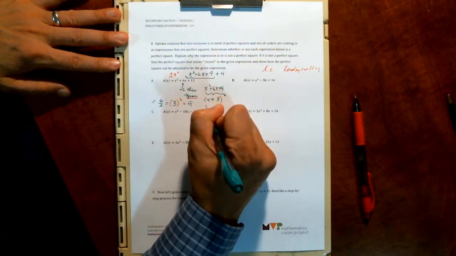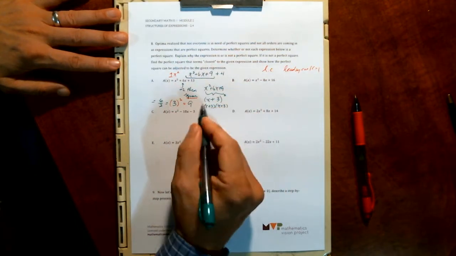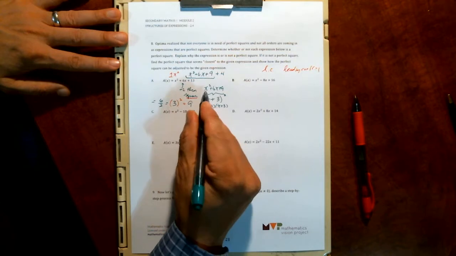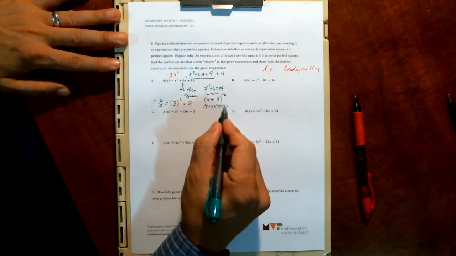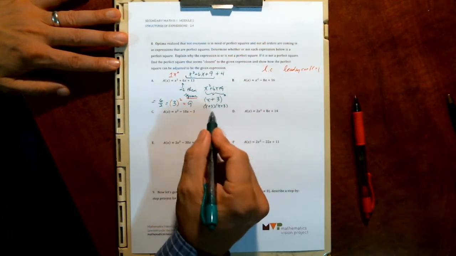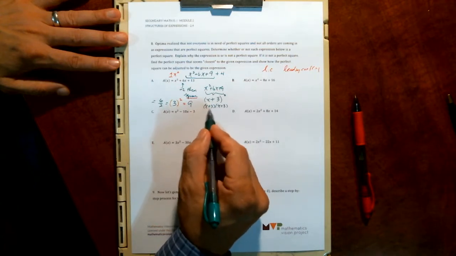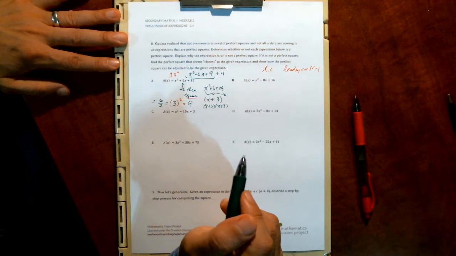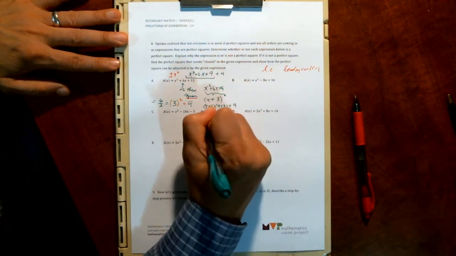Let's try it. x plus 3 times x plus 3. x times x is x squared. There it is right there. Outer, x times 3 is 3x, plus another 3x is 6x. 3 times 3 is 9. So x squared plus 6x plus 9. FOIL. Don't forget to FOIL that out. It worked. And then plus 4, of course.